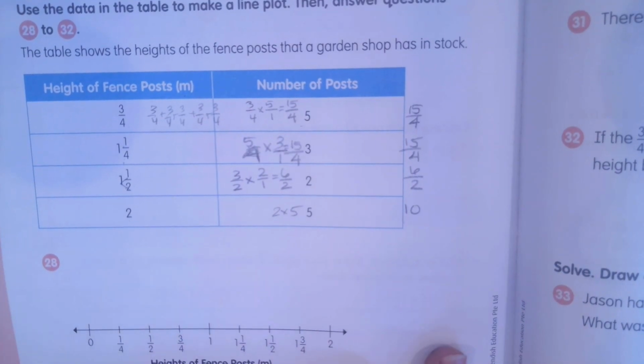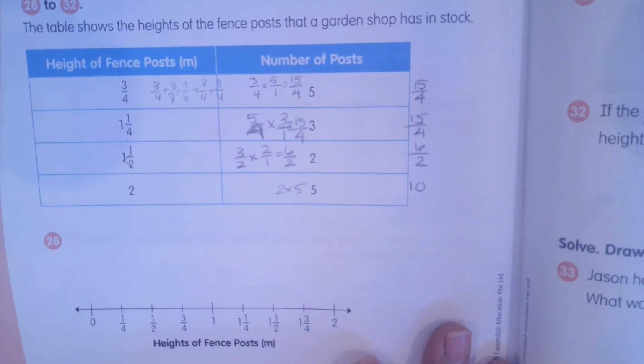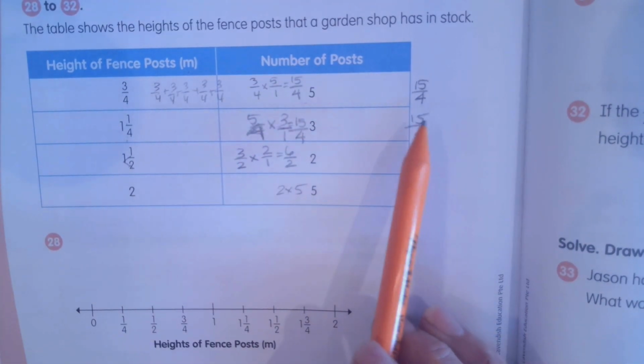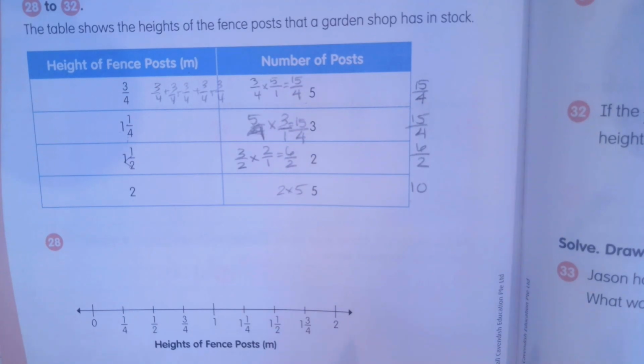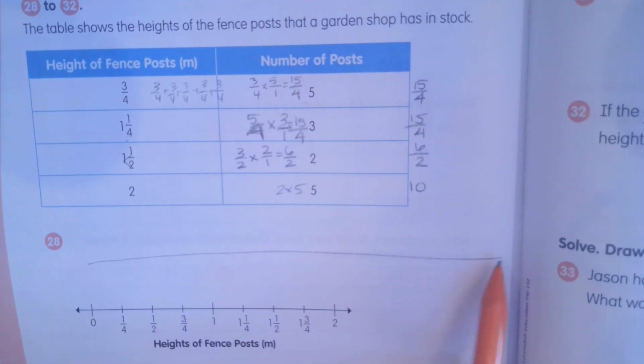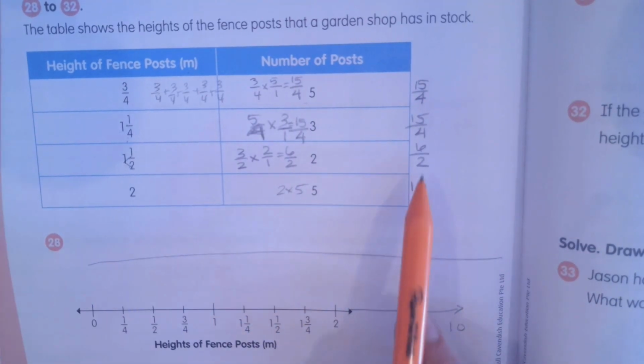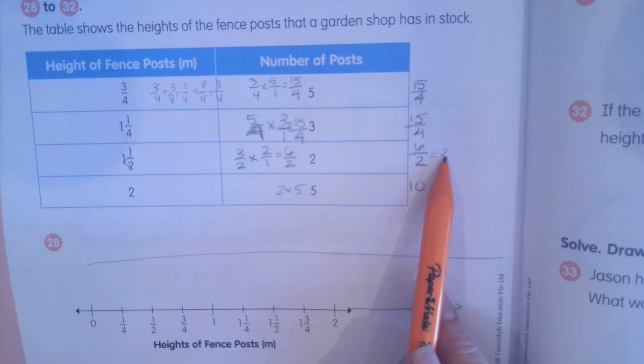Now they want us to graph them. So you would do 15/4. Okay, so 10 is over here. 6 divided by 2 is 3.